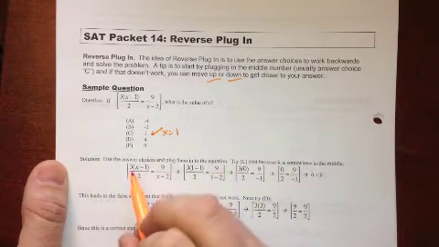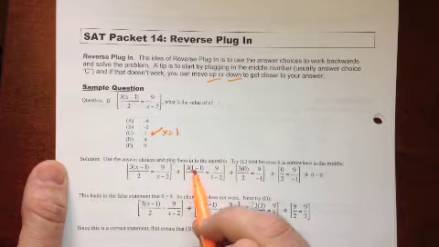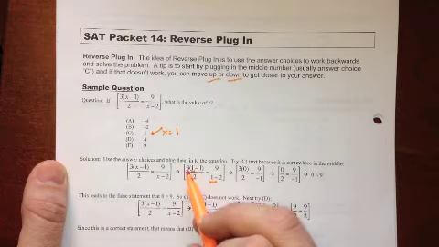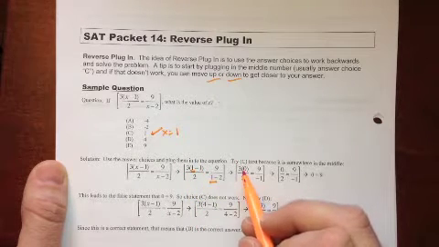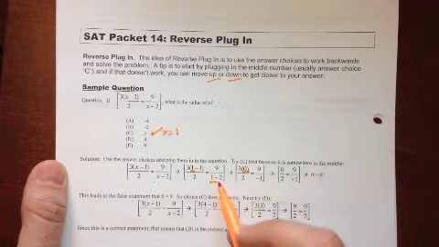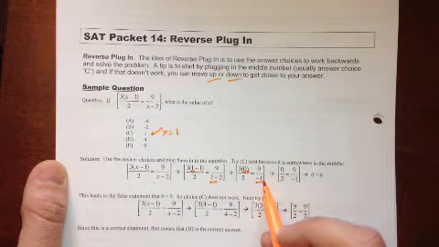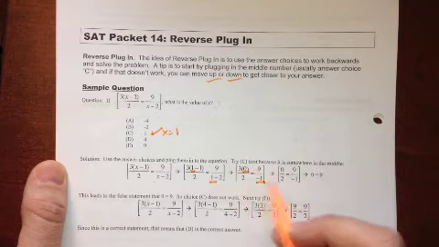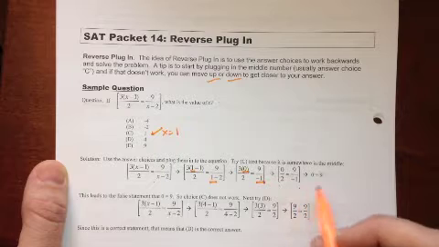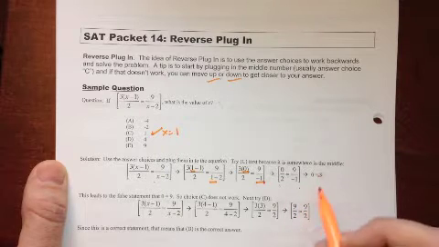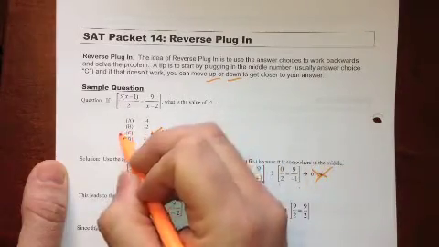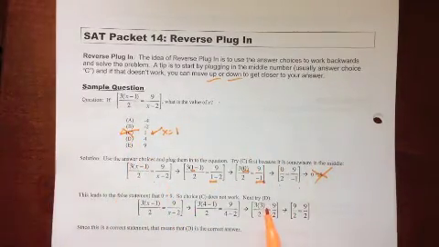When I do that and plug in a 1 every time I saw an x, I get an interesting situation. 3 times 1 minus 1 becomes 3 times 0. And x minus 2 became 1 minus 2, which became negative 1. Now when I simplify this, I get 0 over 2 equals 9 over negative 1, which just doesn't work out at all. So it is not the answer. And I go back and say, C, no good.